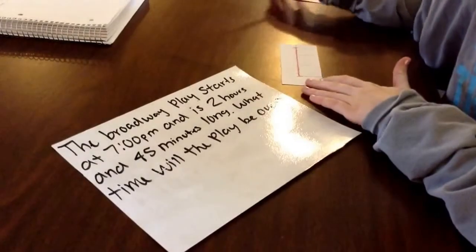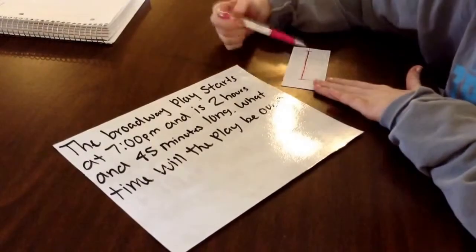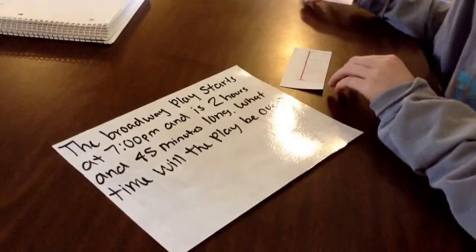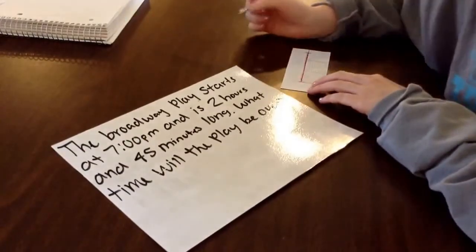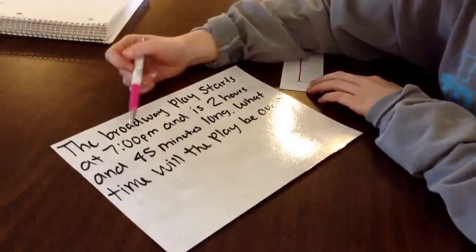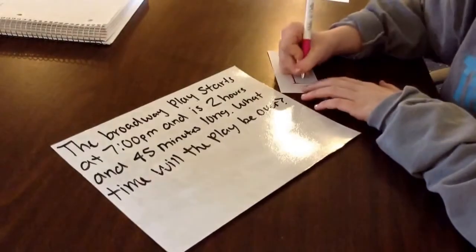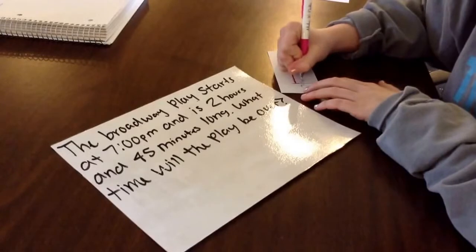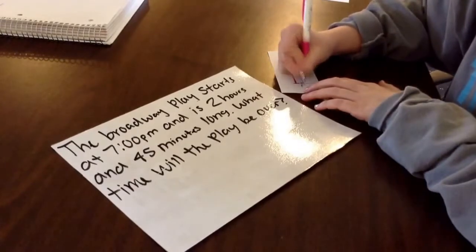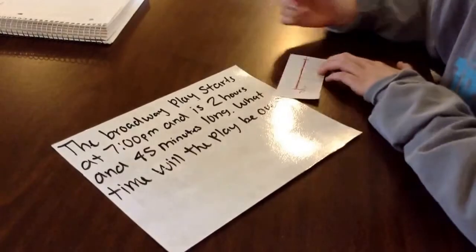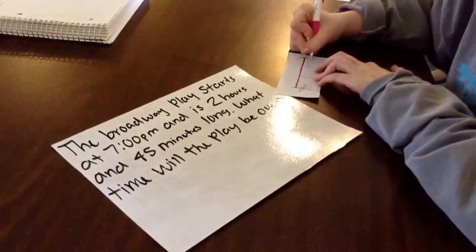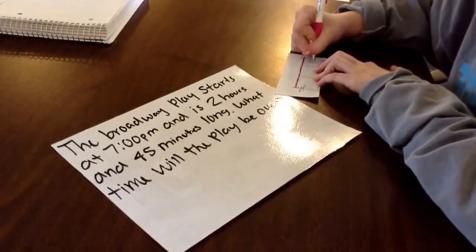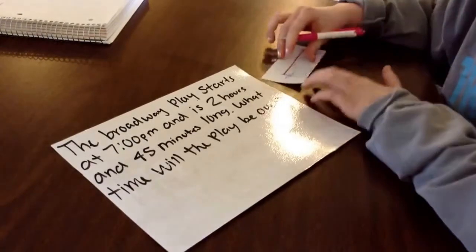So again, we're using base 60, and I'm using the graph paper to represent the linear model. You're going to start off with the start time, which is 7 o'clock p.m. And again, don't forget to label that it's p.m. And then at the end, we're just going to label end time since we don't know what the end time is right now.